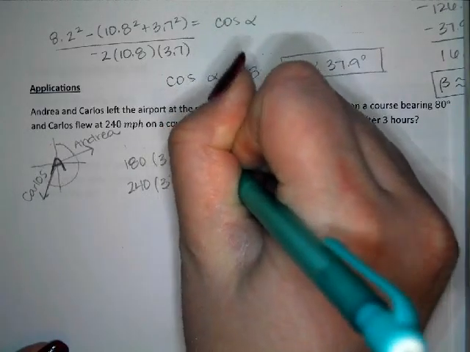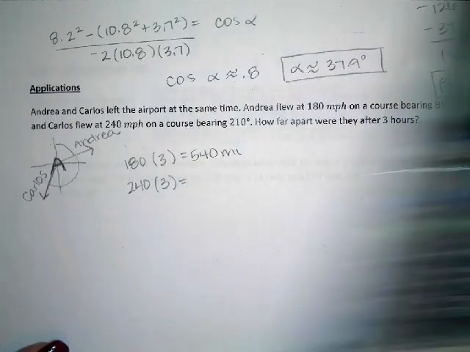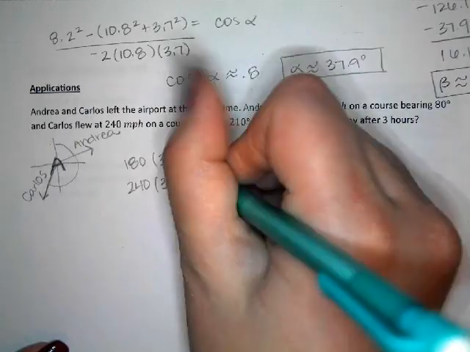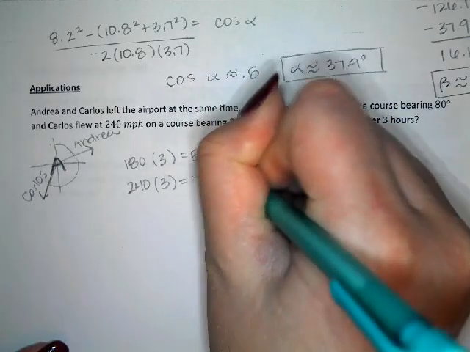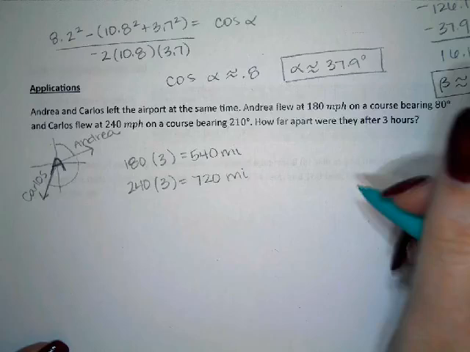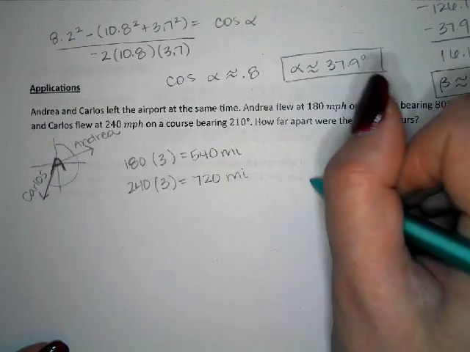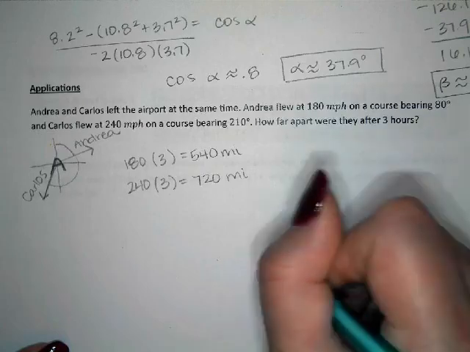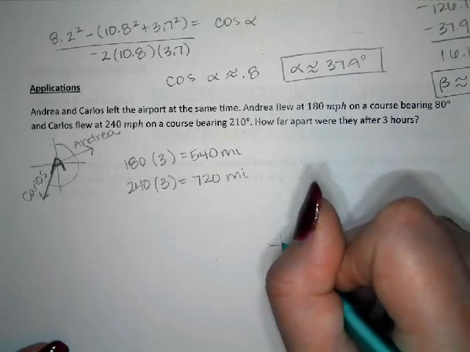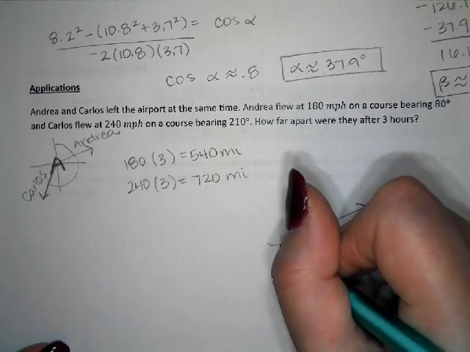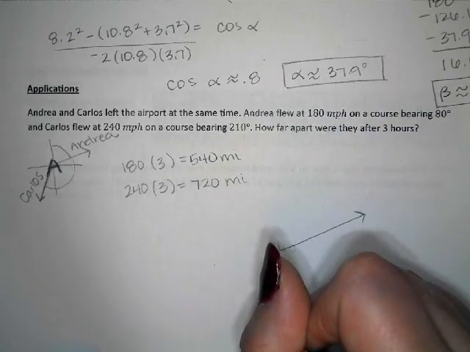In 3 hours, Carlos went 720 miles. Okay, so here's Andrea, 540, and 720, that looks a little bit longer.